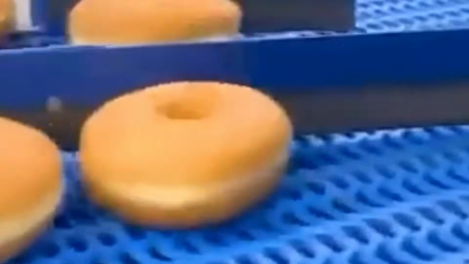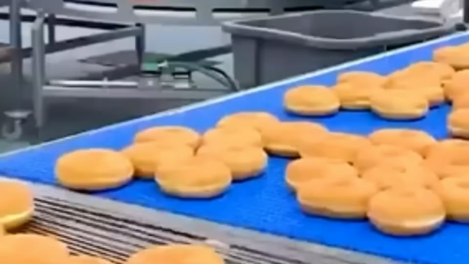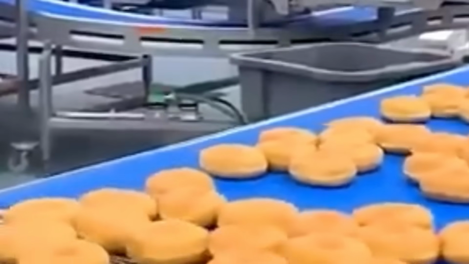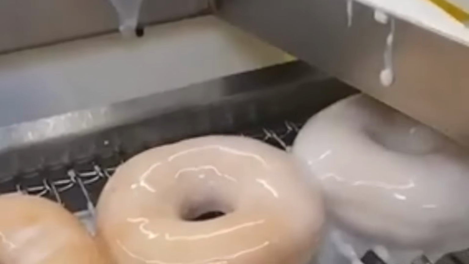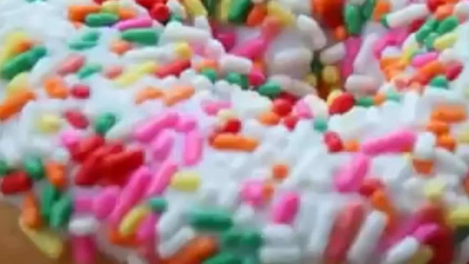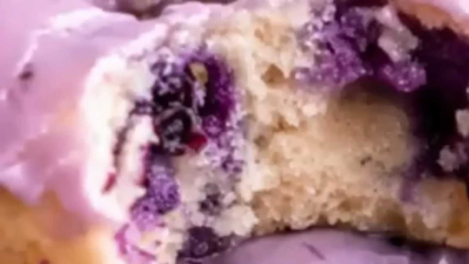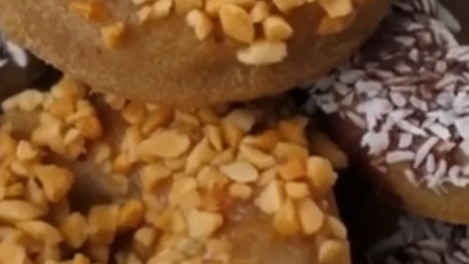Each robot arm uses a temperature-controlled piping nozzle to apply icing patterns or toppings. Sprinkles are deposited via gravity-fed hoppers positioned above a vibrating grid. Icing is cooled rapidly with a chilled air tunnel to prevent smearing. Donuts requiring packaging are grouped using a photo eye sensor and placed into trays by a robotic loader.